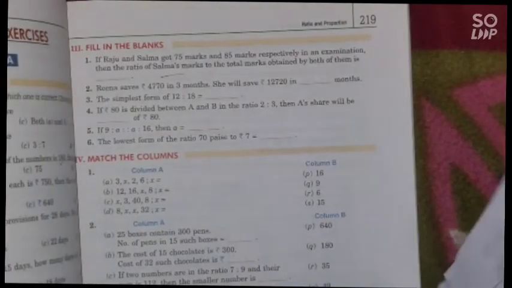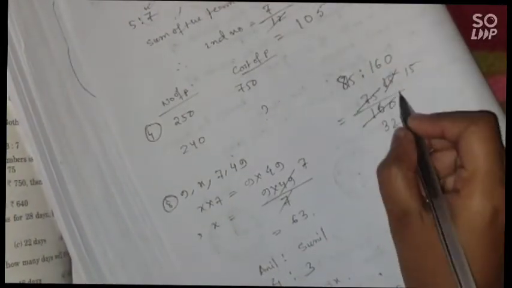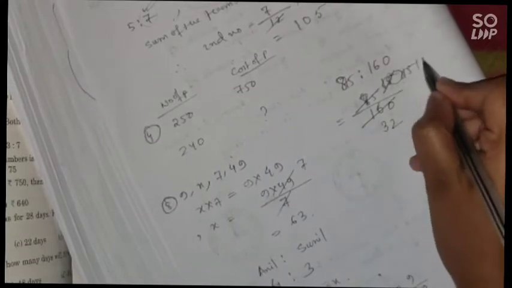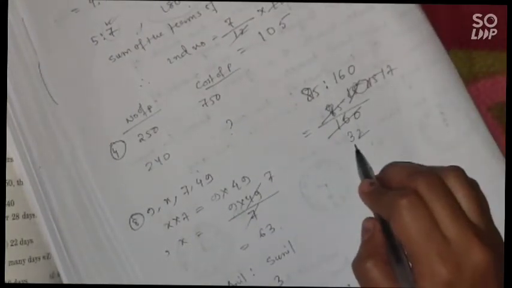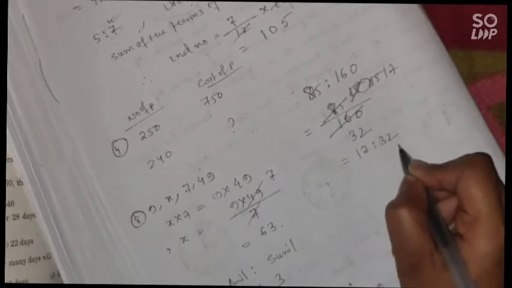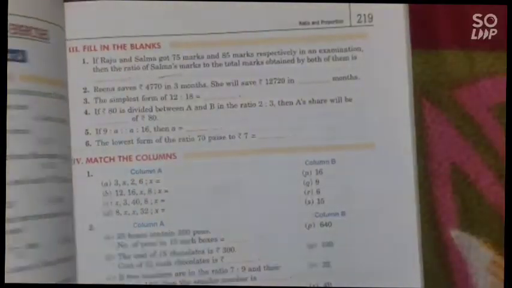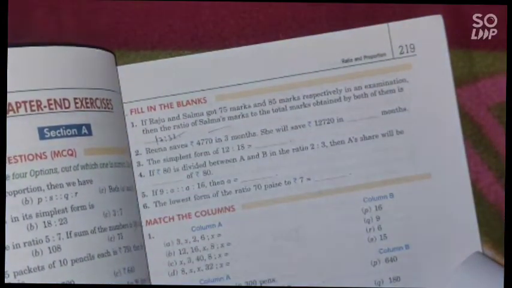Sorry, here Salma's mark will be 85, not 75. 85 is to 170, so this will be 17. 5 17s are 85. 5 32s are 160. So the answer will be 17 is to 32. This will be the answer.